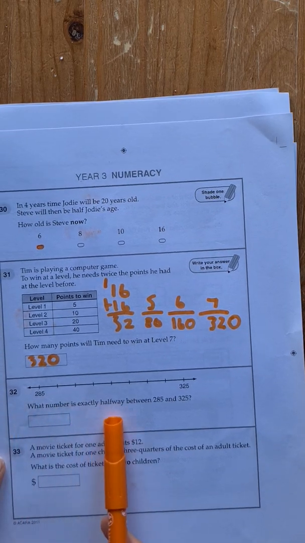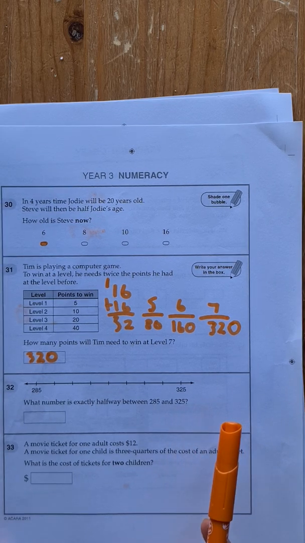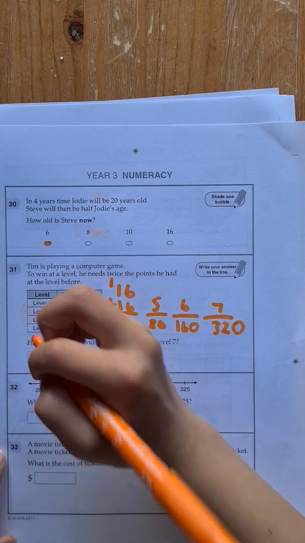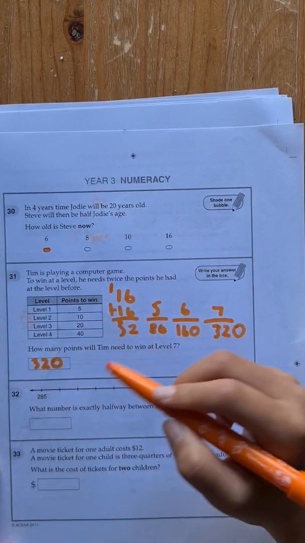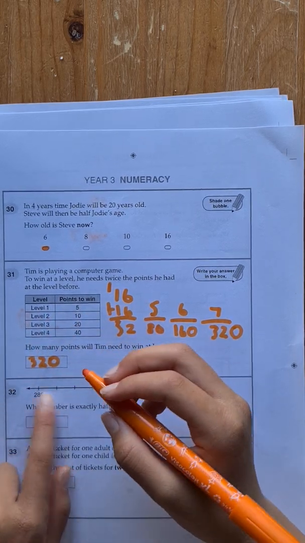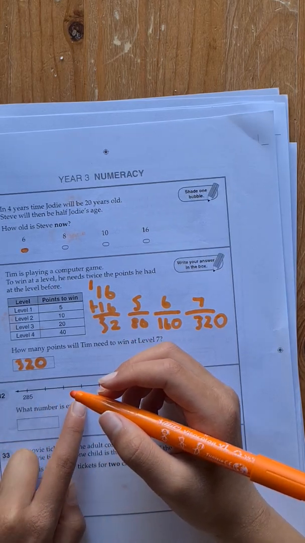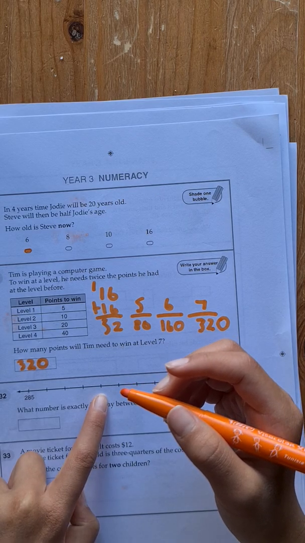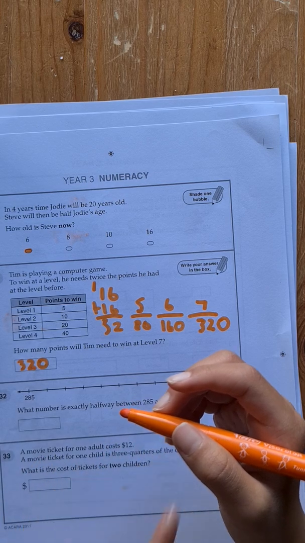What number is exactly halfway between 285 and 325? This question, you can try and write the number line. Figure it out in your mind. 290, 295, 300, 305, 310, 315, 320, 325.